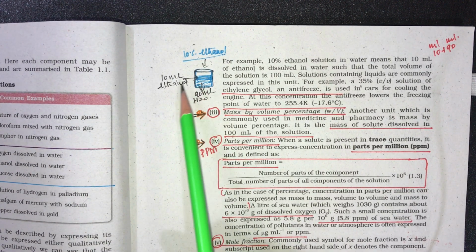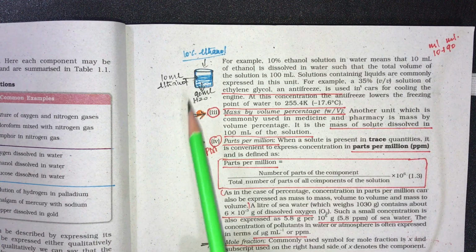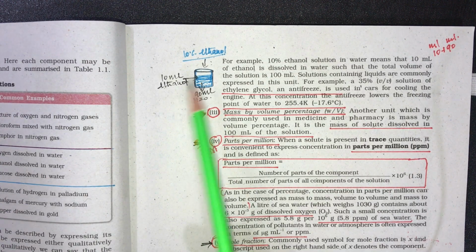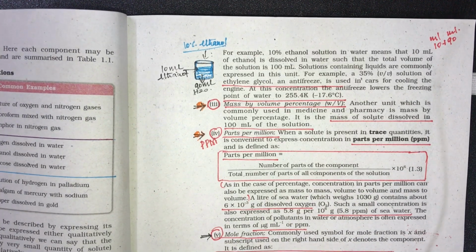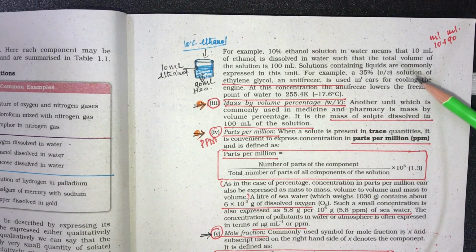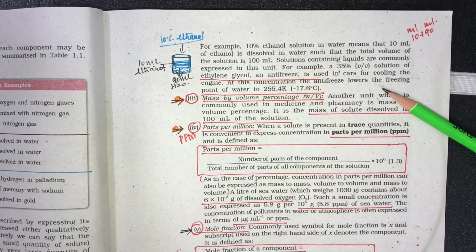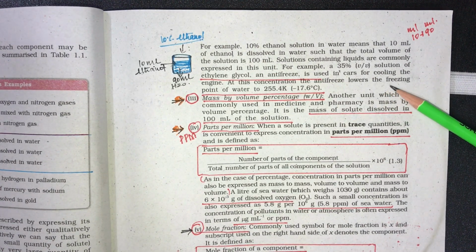The total, 90 plus 10, gives 100 ml of the solution. 35% by volume of ethylene glycol is used as antifreeze in automobiles, in cars, for cooling the engine.